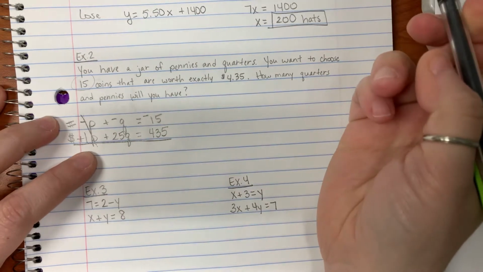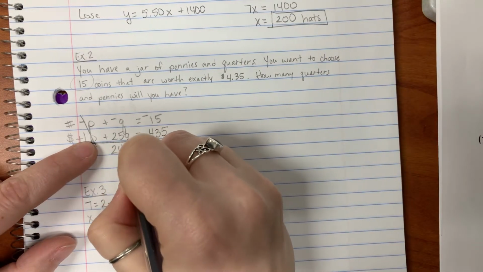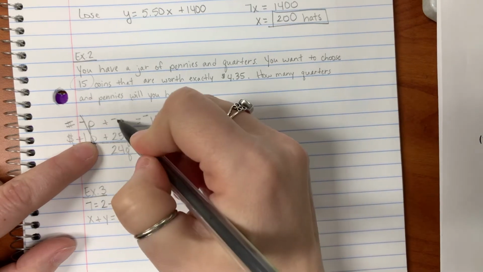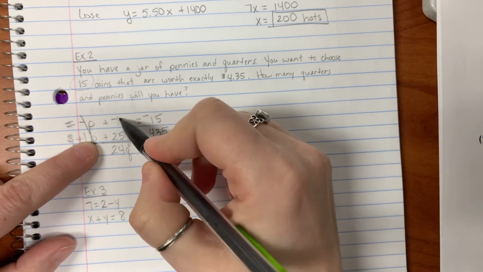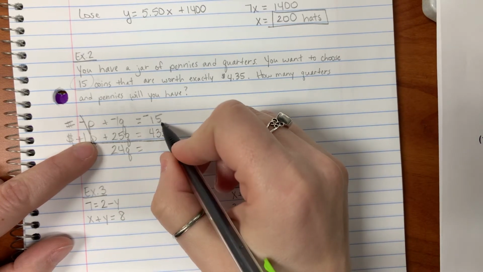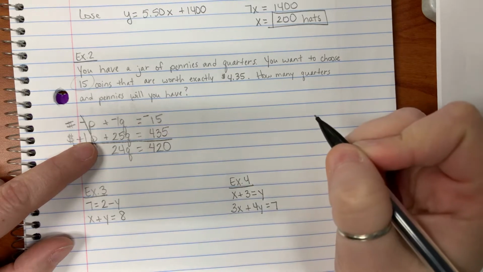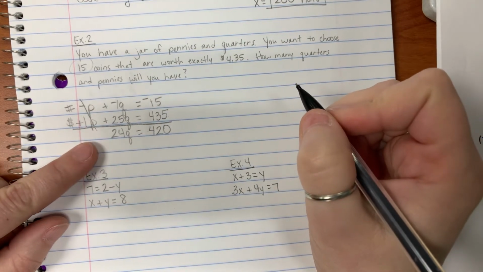So the pennies are gone now, and I can just focus on the quarters. So 24 quarters, because 25 minus 1. And then 435 minus 15 gives me 420.